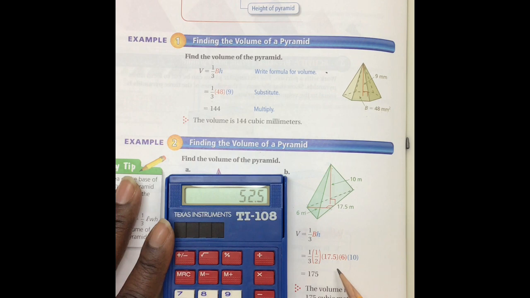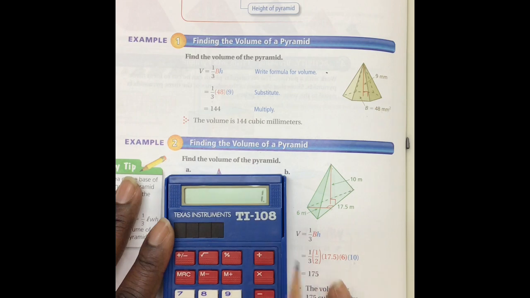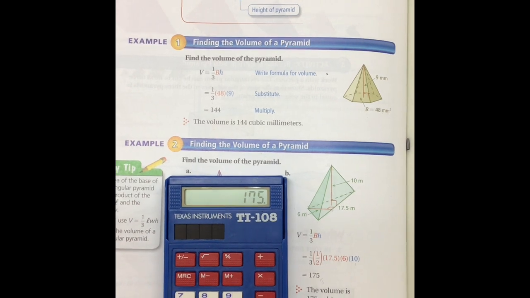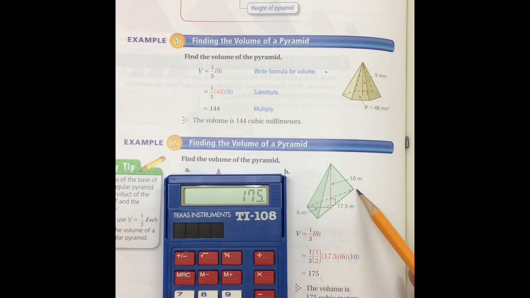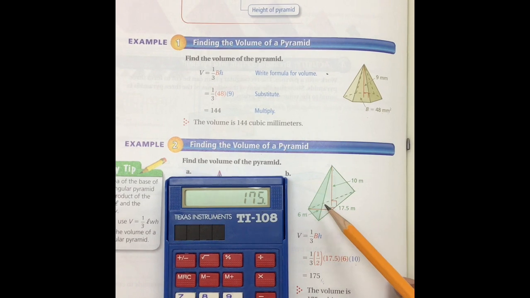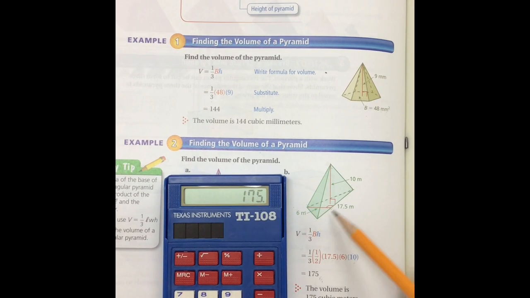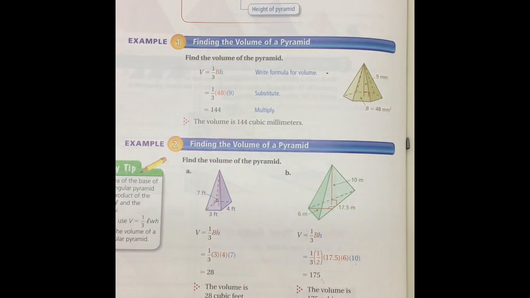Now we take that and divide it by 3, which is 17.5, and then multiply it times 10, and we get 175. So that's how that's done. It's an extra step when it's a triangular pyramid, because it has a triangular base. Let's move forward.